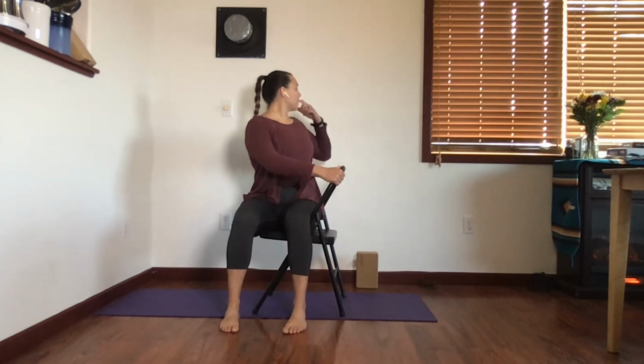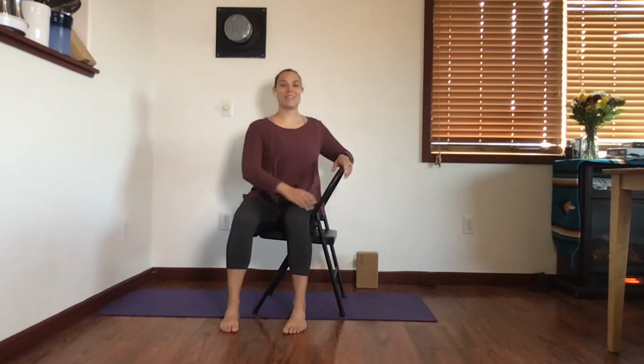Now, as you keep this twist of your chest, we're just going to turn our head to look over the opposite shoulder. So we're still in the twist. Now we've just turned our chin over the opposite shoulder. Now the gaze is in the same direction as the legs. And then come back to center, unraveling from the twist.